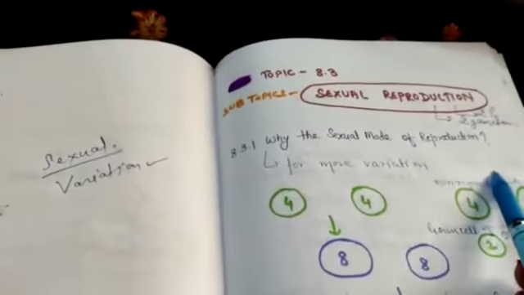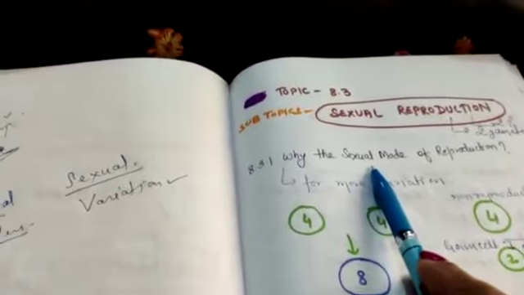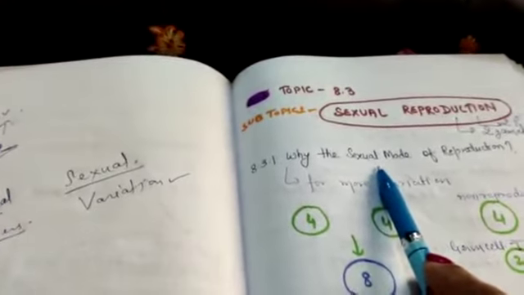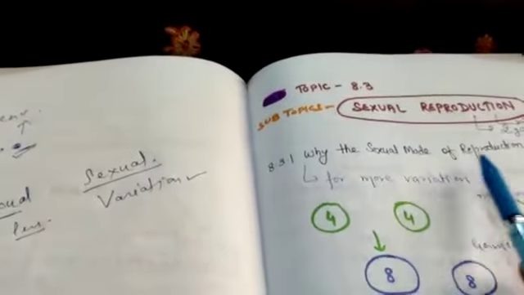So here first we are getting the difference. Why the sexual mode of reproduction? Means what is the necessity of the sexual mode of reproduction? What is the difference between sexual and asexual, and what is the need for sexual? So here the sexual mode of reproduction is for more variation.